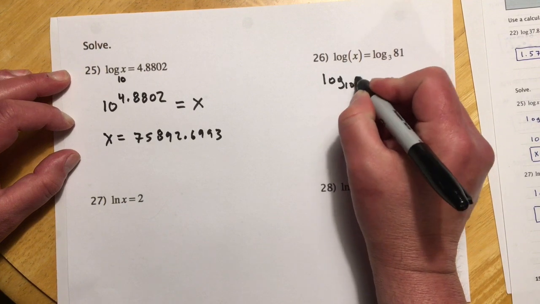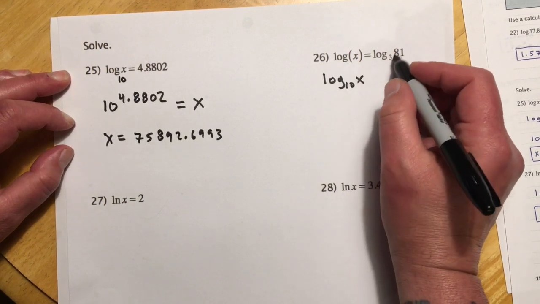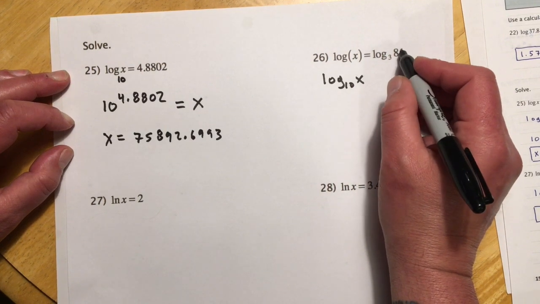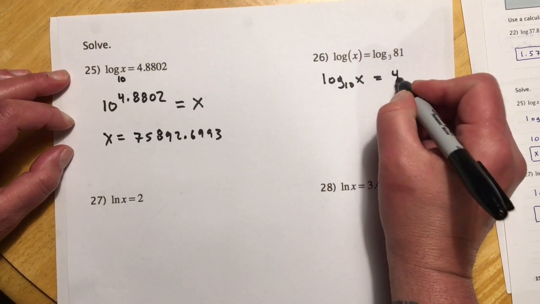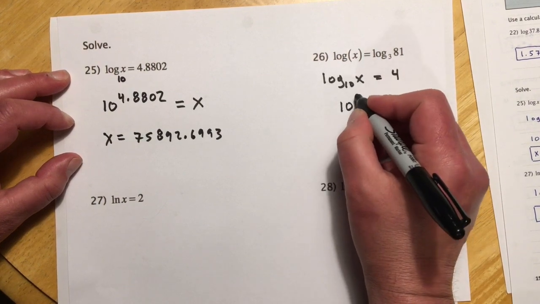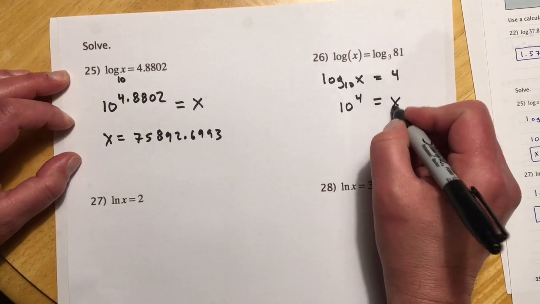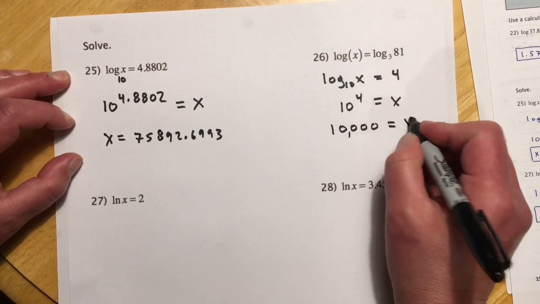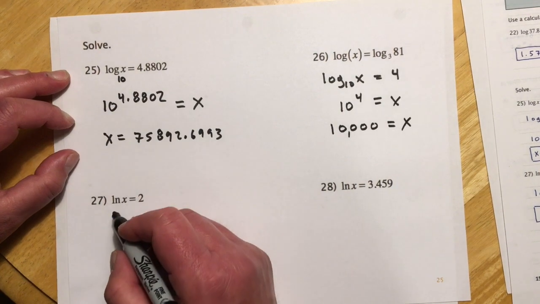This one, it's base 10, but then this side's kind of crazy, so let's just write this as log base 10 of x for a second. But this is just a number, there's no variable over here. So what power do I raise 3 to get 81? That would be 4. Now when I change it over to an exponential, it makes sense. 10 to the 4th equals x. So that's going to be a 1 with 4 zeros, or 10,000 equals x.